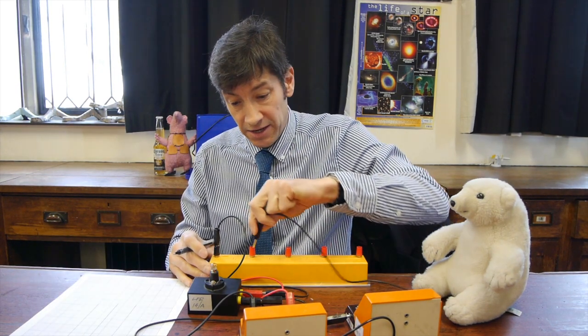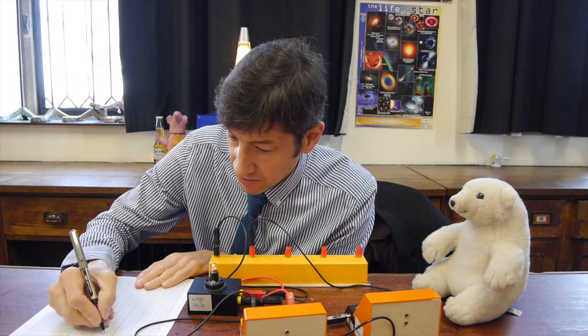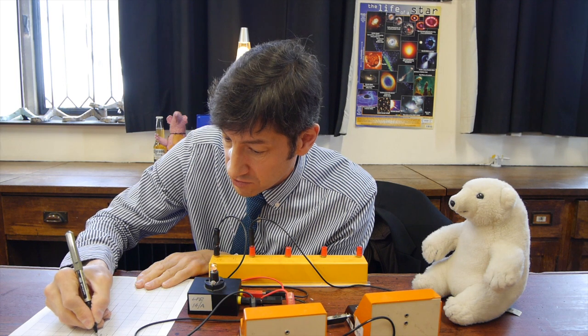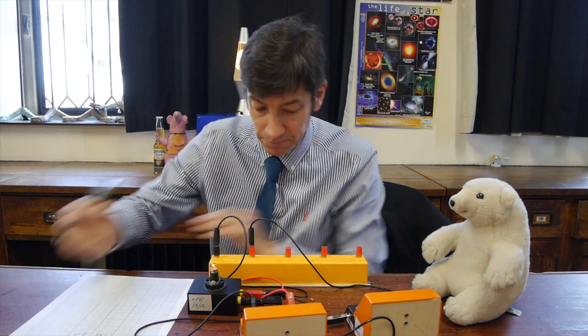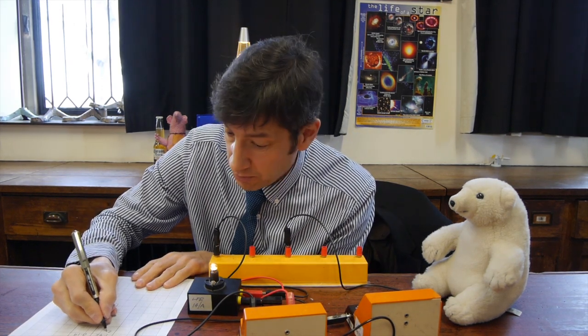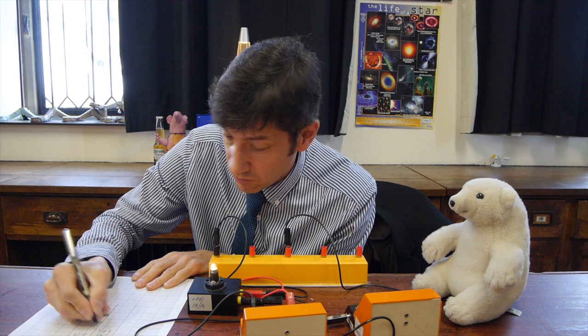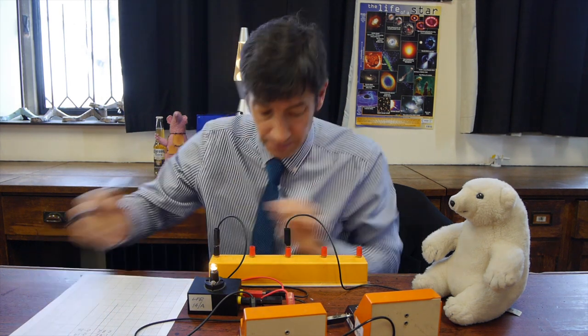I'm going to connect in and the lamp lights slightly, and I've got a potential difference of 1.42 volts and 0.19 amps. Okay, the next one, 2.82 volts and 0.26 amps.